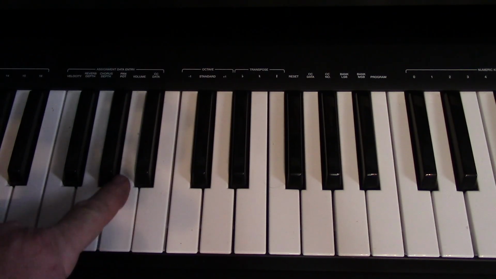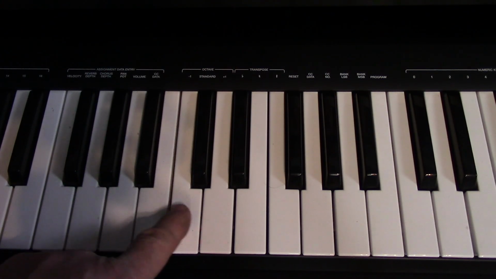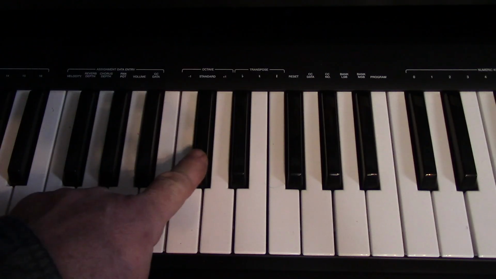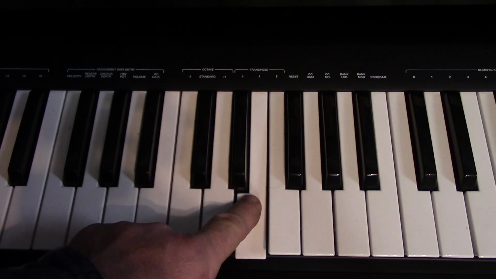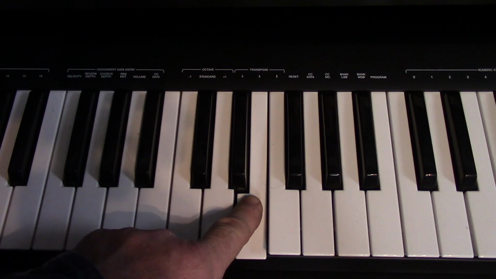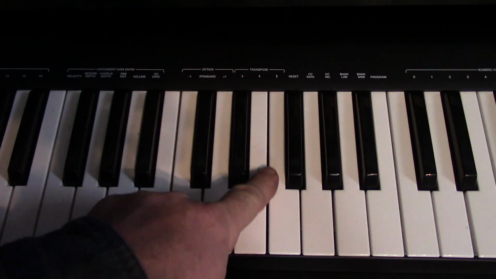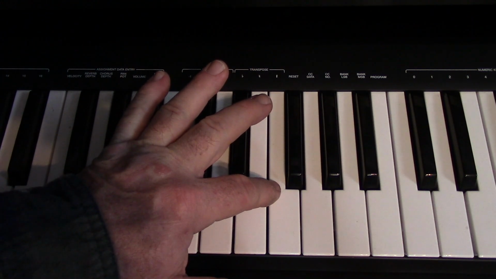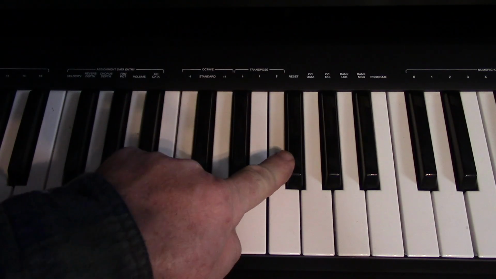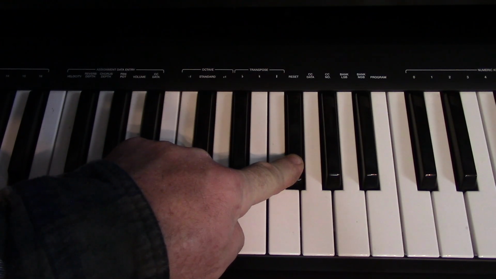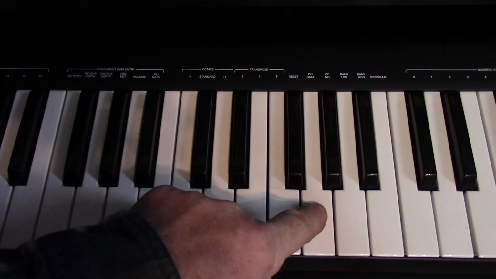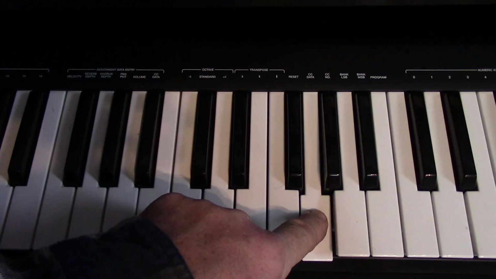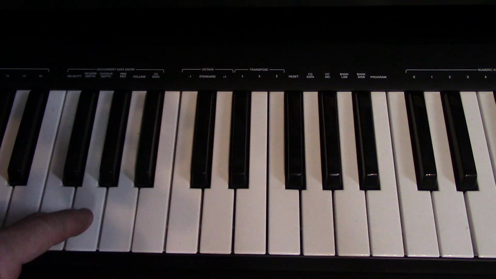Whole, whole, half, whole, whole. Now we need a whole step here, but we don't have a black key. So a whole step is just, there's a half, there's another half. So we're going to go here, and then a half step finishes it at that G. So let's listen to that.